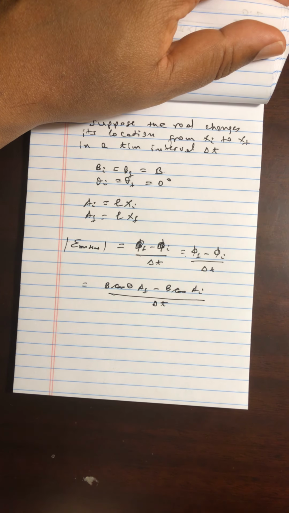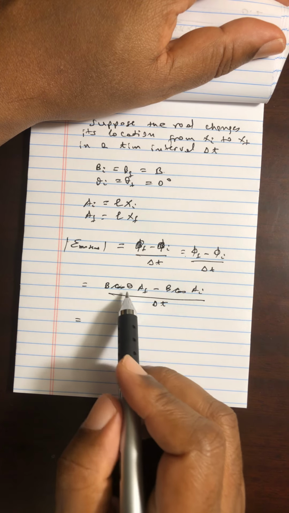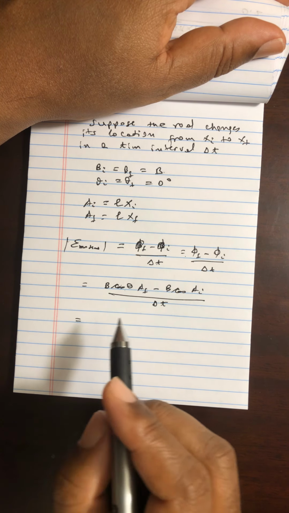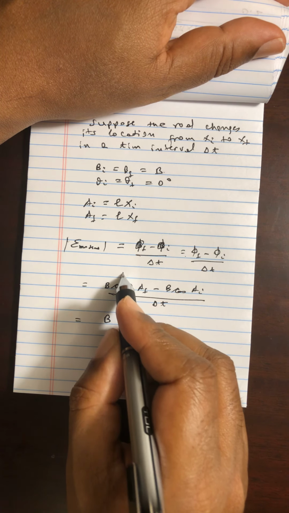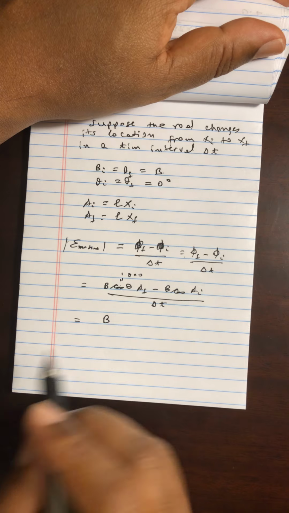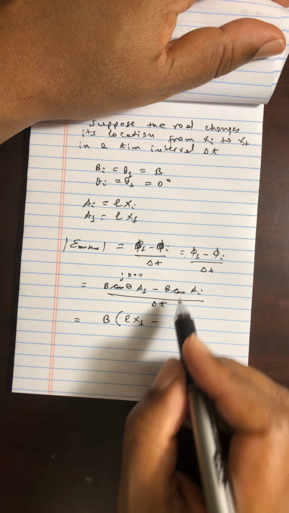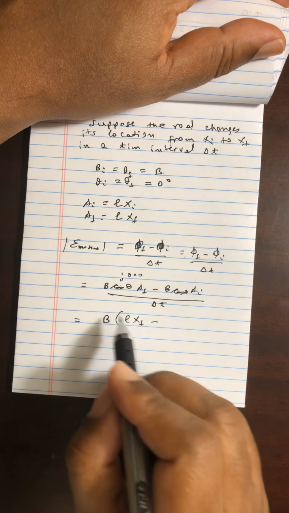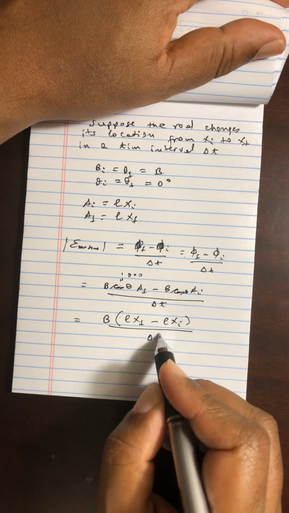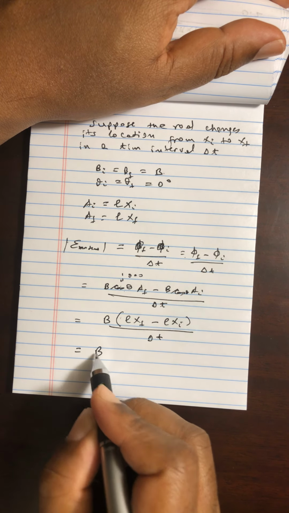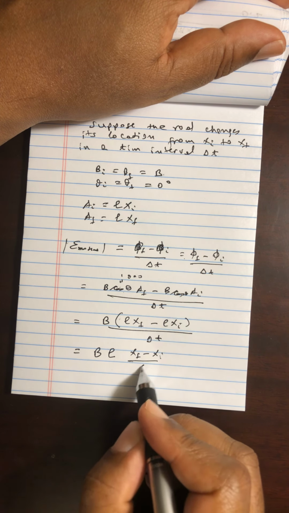All right, now we factor out. Well, this is 0, so cosine of 0 is 1, so we just have B over here. This is 1 because theta equals 0. So A final is L times xf, and A initial is L times xi, divided by delta t. So we've got the following: magnetic field times length, and then xf minus xi divided by delta t.